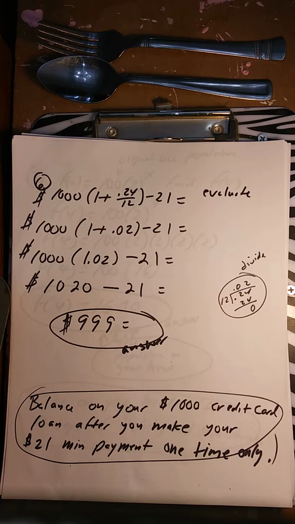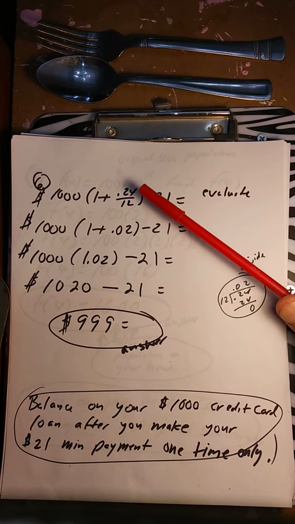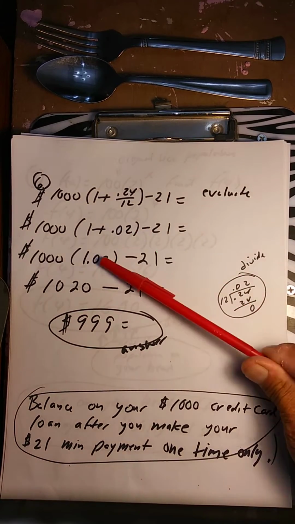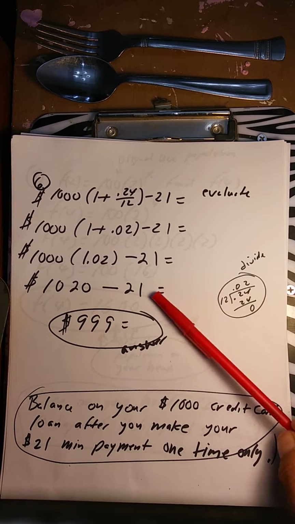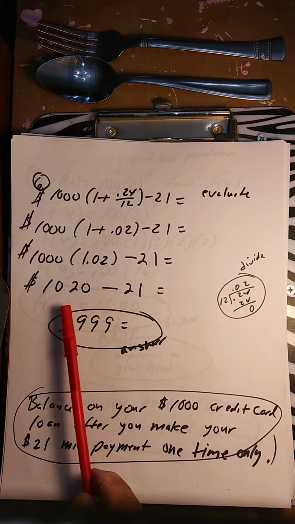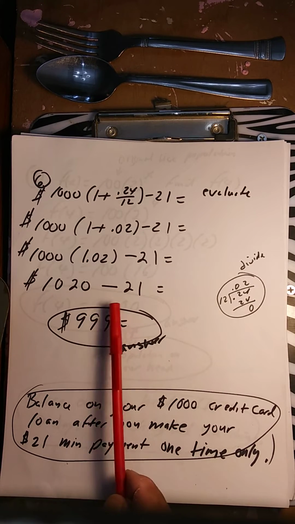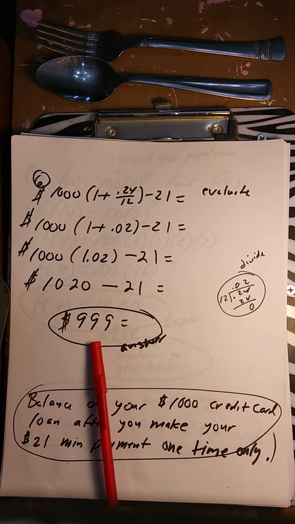All right. Evaluate this. First thing I do is divide. 0.24 by 12 is 0.02 right here. And add these two numbers is 1.02. 1.02 times 1,000 is going to be 1,020 minus 21. Subtract those two numbers, so you're going to get 999.